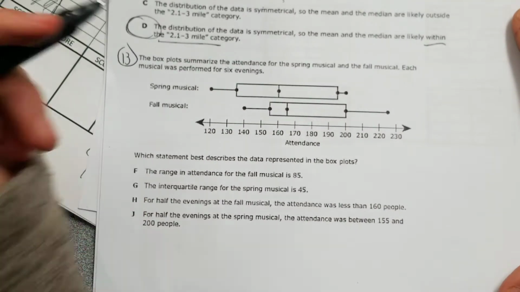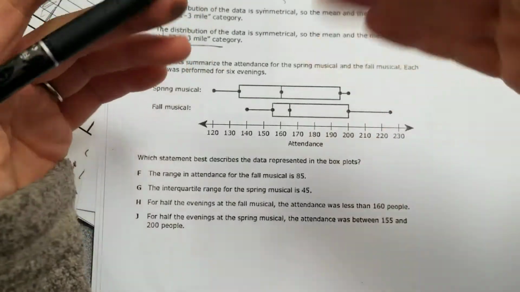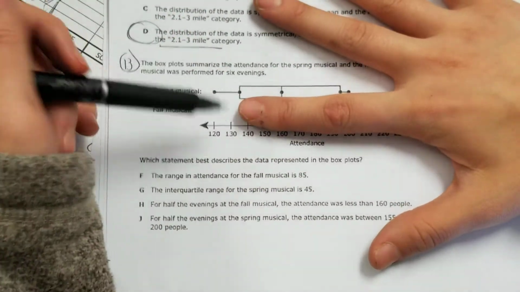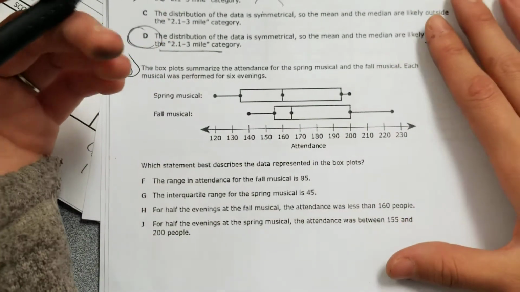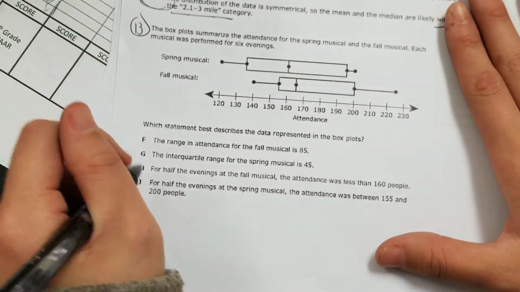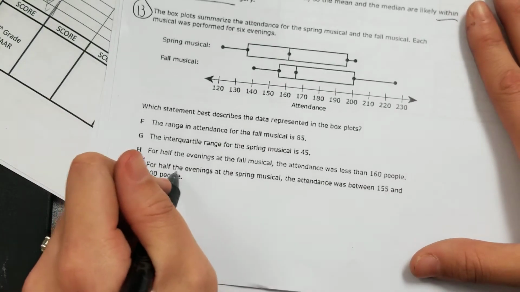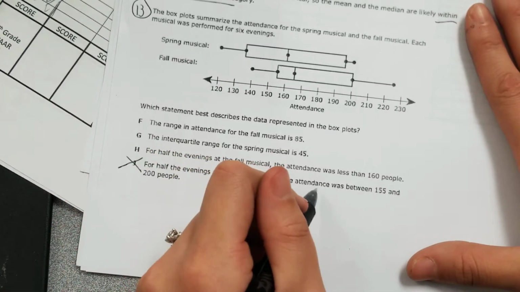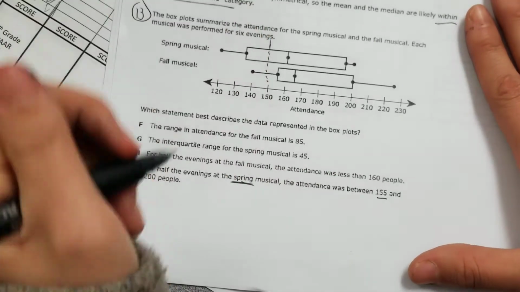Now we have box plots, and this is kind of like a stacked box plot. It's kind of like a sandwich, but just imagine they're the same thing, just on top of each other. I have to start from the bottom because I know what the answer is. For half the evenings in the spring musical, the attendance was between 155 and 200 people.